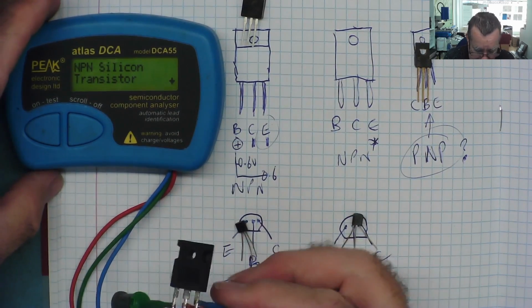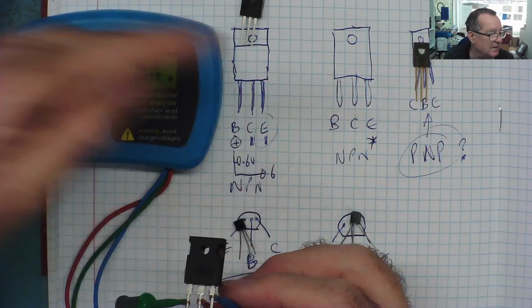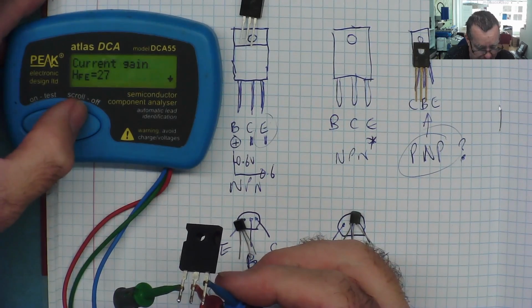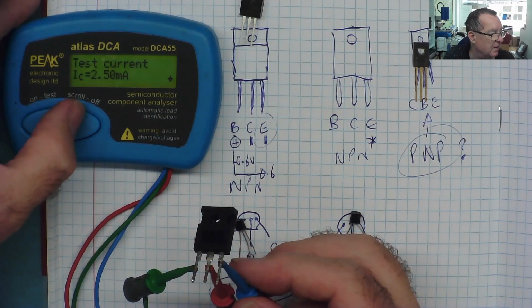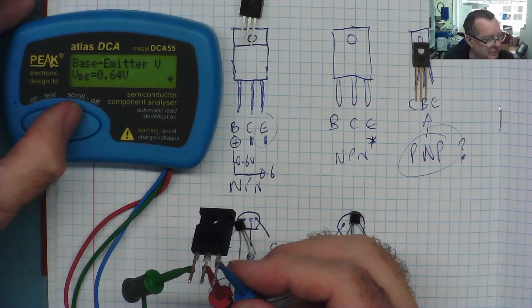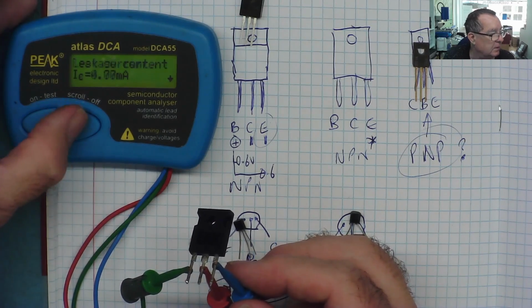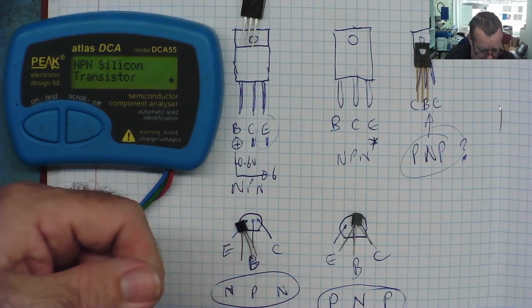Another NPN silicon transistor. Is the blue one the emitter? Yeah, blue one the emitter. So again, it told us it's an NPN. Note the gain is lower. That's common for a power transistor like this. That's the base emitter voltage, as I say, we'll talk about. And that's it. So we know it's another NPN transistor.